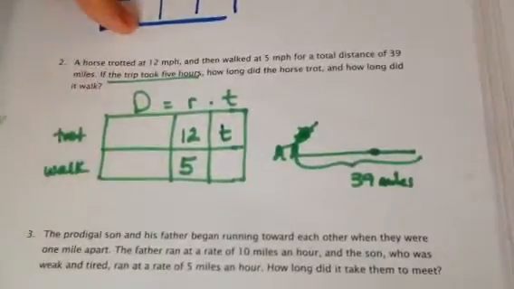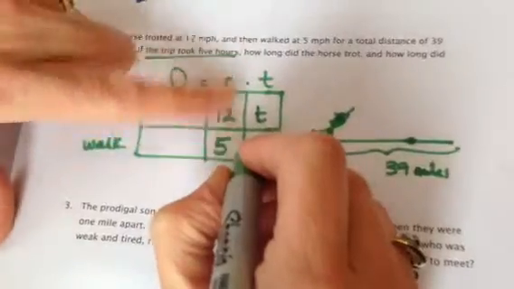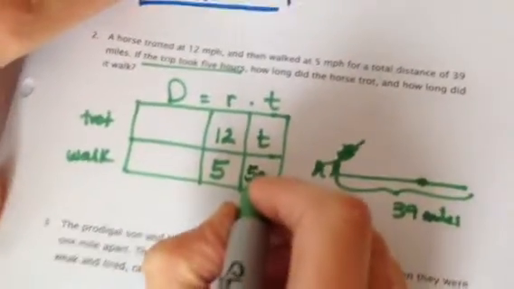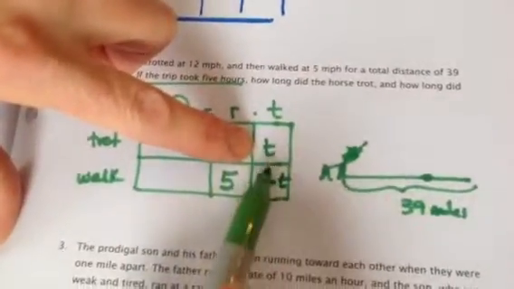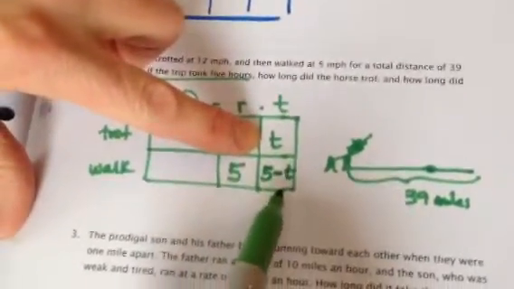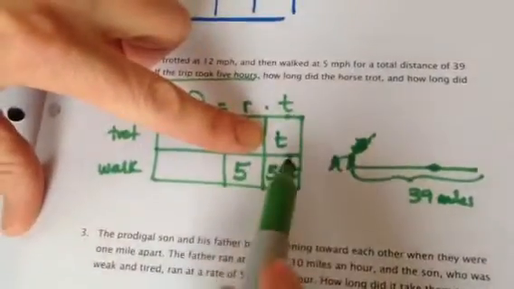Here's the deal. I don't know how long. It says he did a total of 5 hours. I don't know how long he trotted, but they're not the same amount of time. What you're going to have to do here is take the total time, which was 5 hours, and subtract however long he trotted. Do you see how these add up to 5 if you add them together?